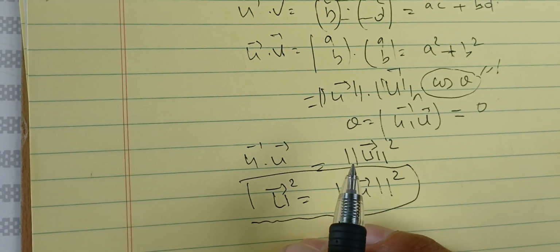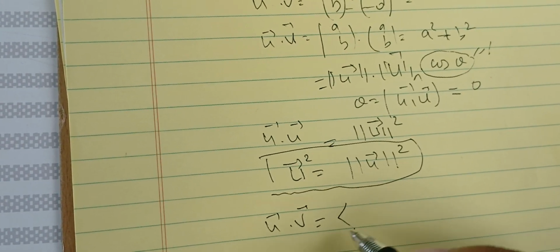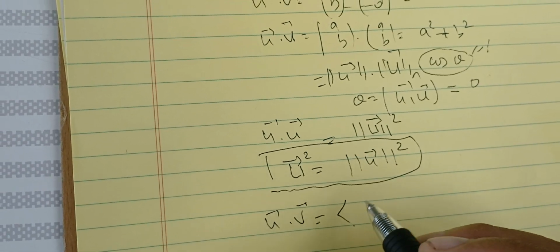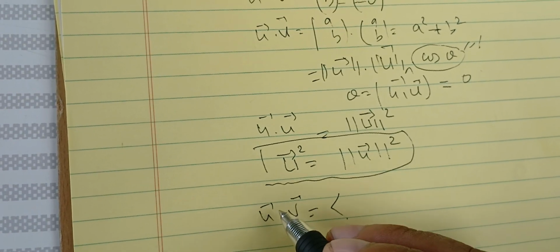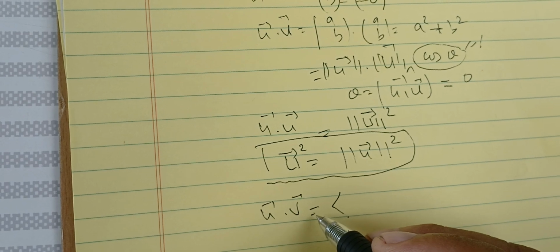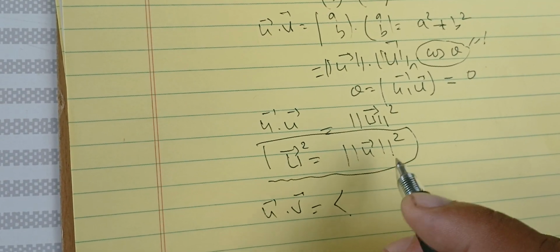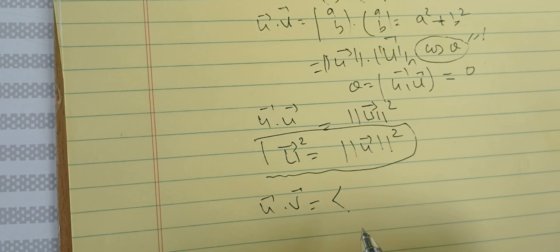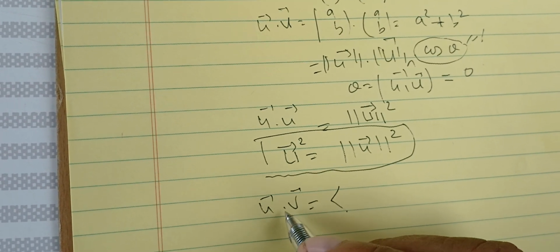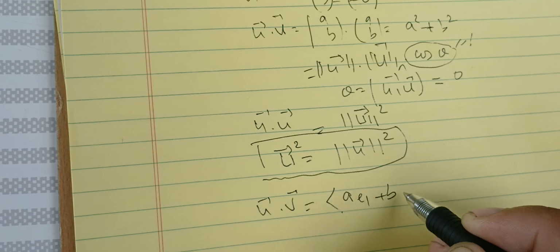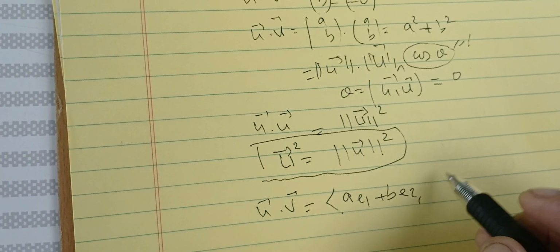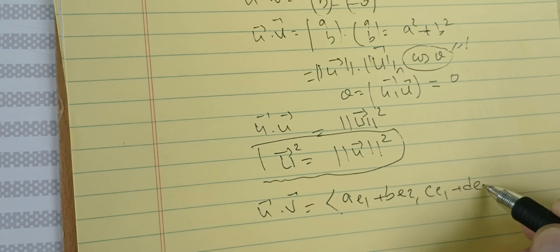Sometimes we use another notation for the dot product. Here we're going to use the components. If we assume that u has components a, b, and we have an orthonormal basis, so u and v are in some orthonormal basis, then u can be written as a e1 plus b e2, and v can be written as c e1 plus d e2.